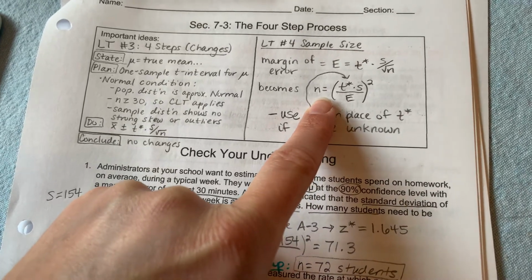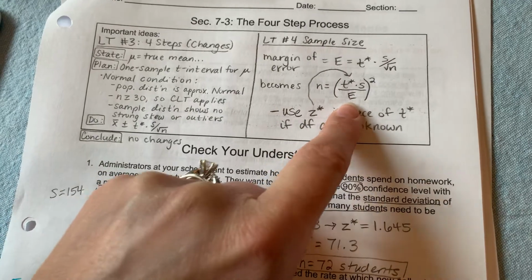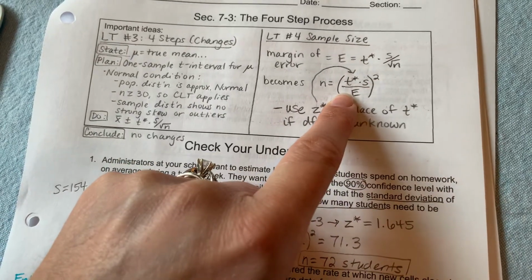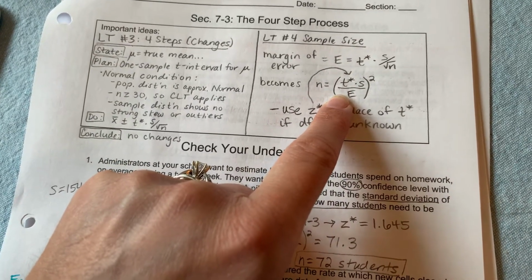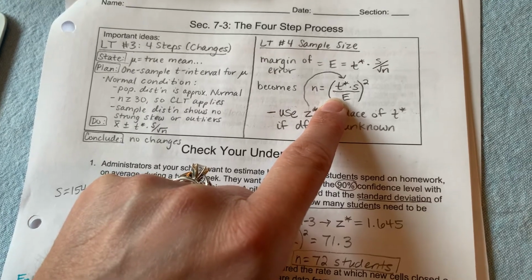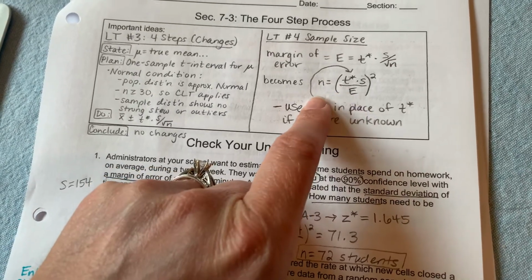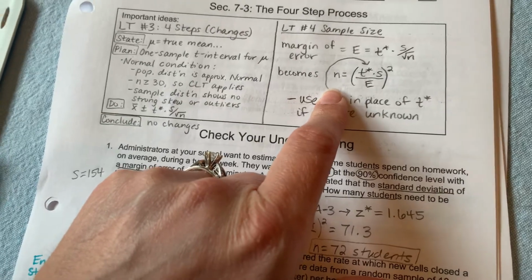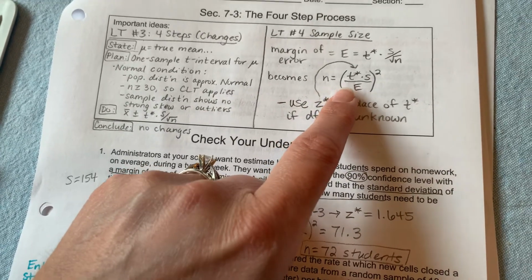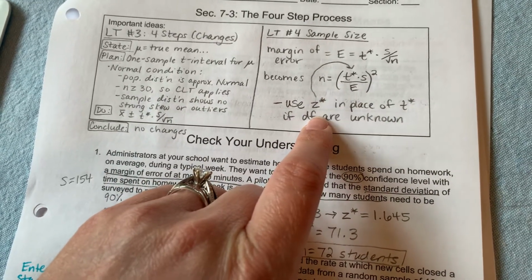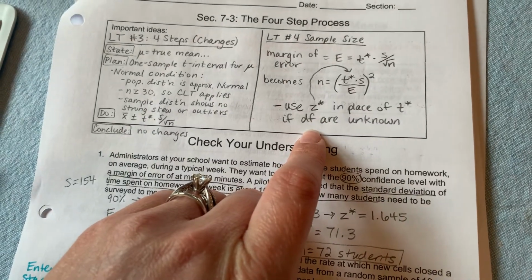So we do n is equal to T star times S divided by E, squared. And if we don't know what T star is, because remember, T star depends on the degrees of freedom, which depend on the sample size, and if we're estimating the sample size, we probably don't know the degrees of freedom. We use Z star in place of T star if the degrees of freedom are unknown.